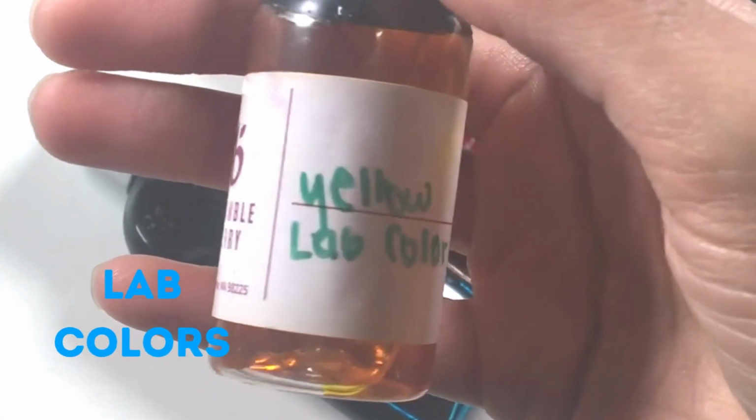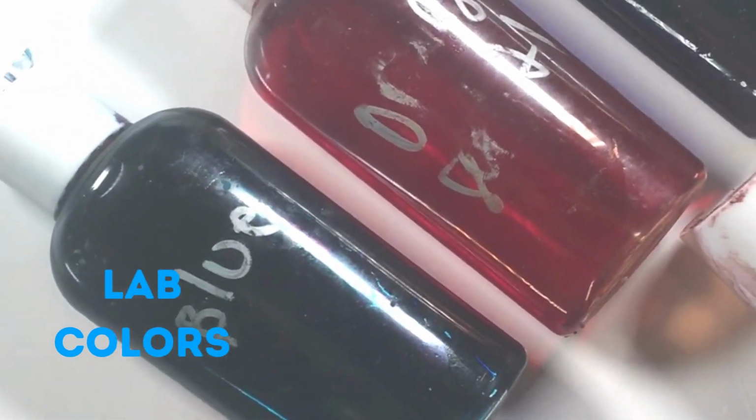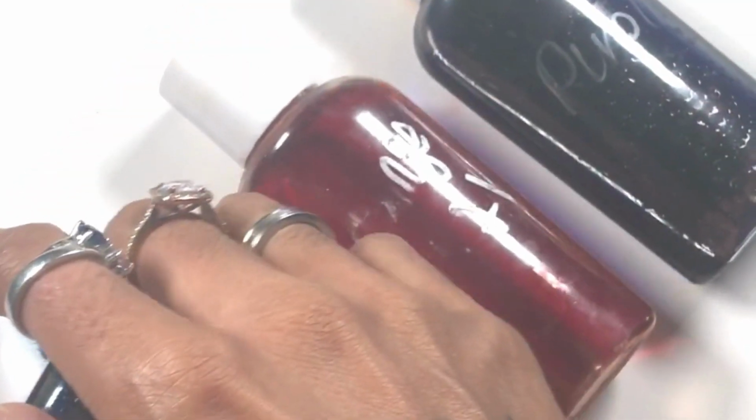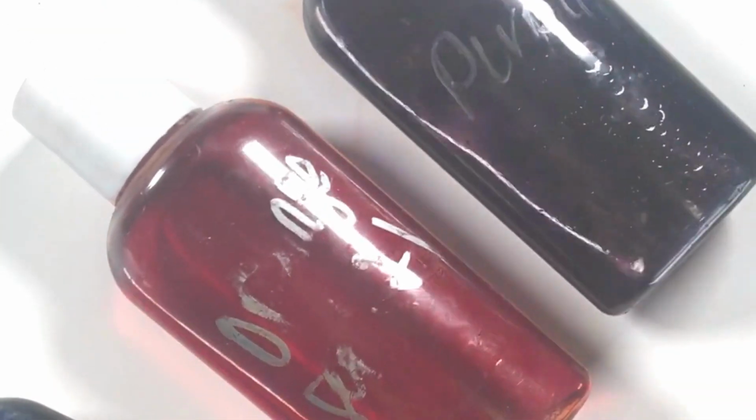Lab colors are liquid colors that are FD&C dyes. These are dispersed with water and a little preservative. From my experience, these don't hold up very well in cold process soap, and I usually use these in sugar scrubs instead. I usually find that lab colors morph into a whole different color when making cold process soap. For example, if using an orange lab color, it might morph into a yellow color instead.